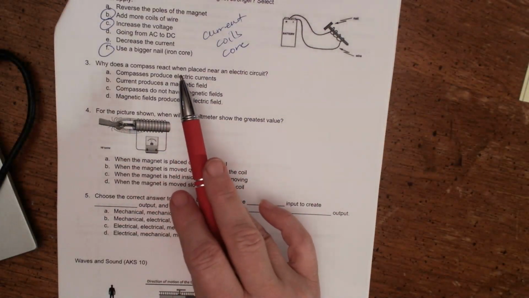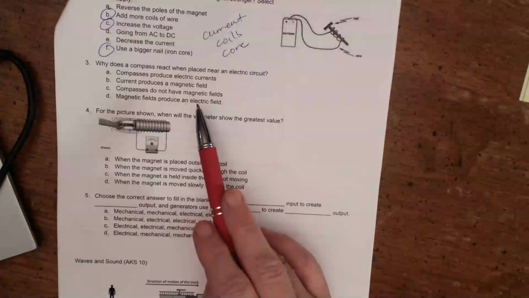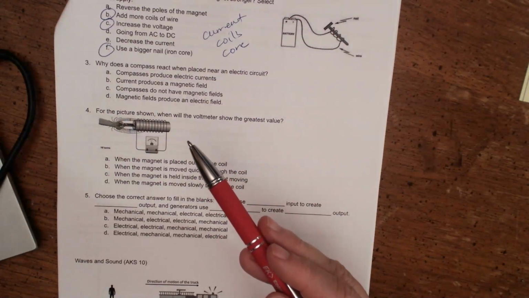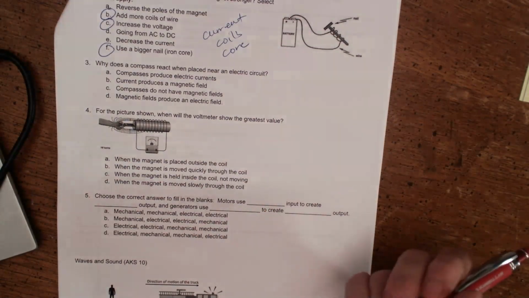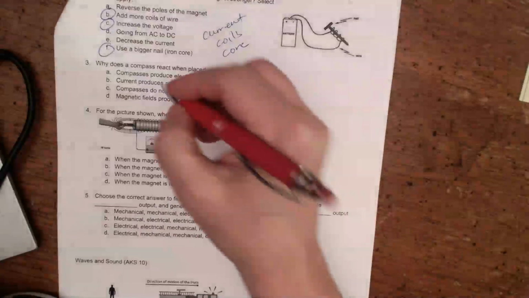Why does a compass react when placed near an electric circuit? We did try this out in class. Remember that a compass is really just a little magnet. It picks up the magnetic field of Earth. That's why we use them for direction. But what's happening is the compass is picking up the magnetic field that's produced by the current.